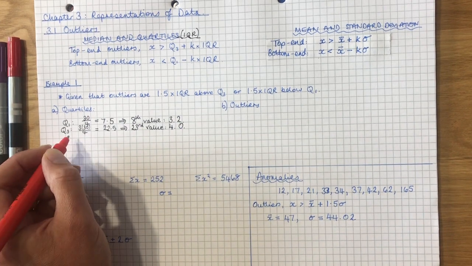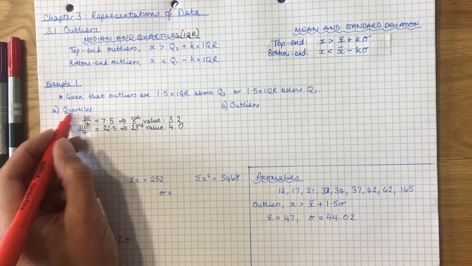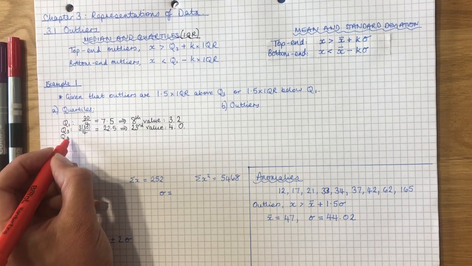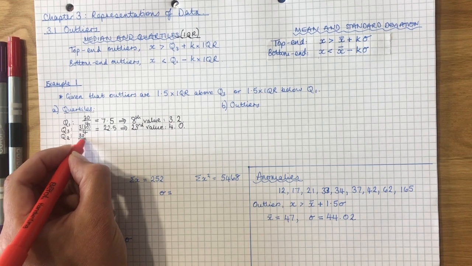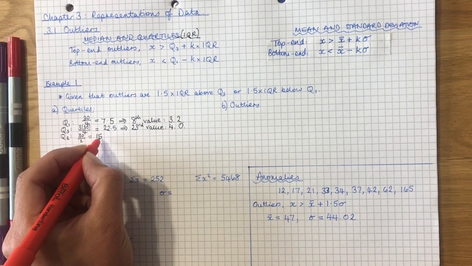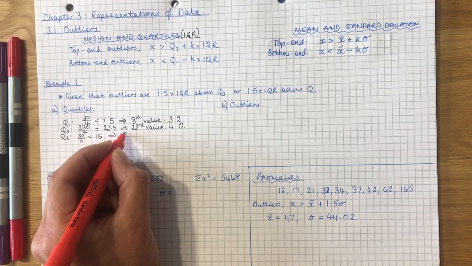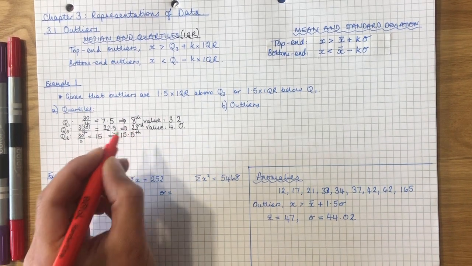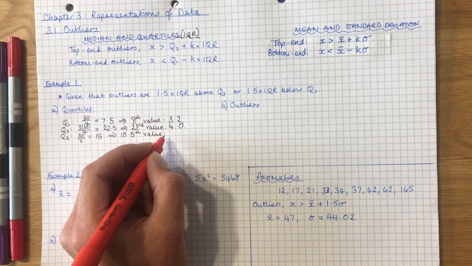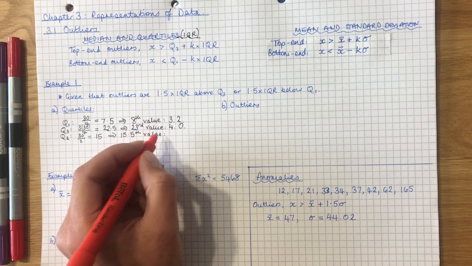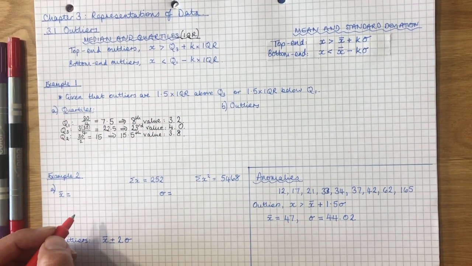We're also going to find out the median, because the question asks us to find all the quartiles, not just the upper and the lower quartile. Remember, the median is one of the quartiles too. So 30 over 2 is 15. Now remember, if this comes out as a whole number, you go halfway between that and the one above. So we want the 15.5 value. So halfway between the 15th and the 16th, they're both 3.8s. So that's going to be 3.8 there.